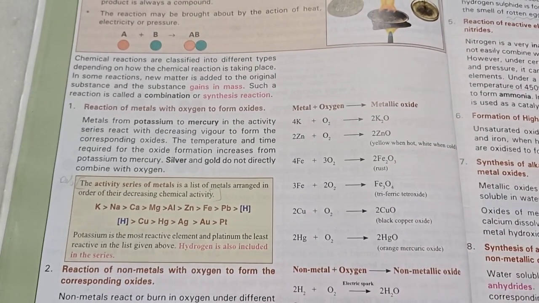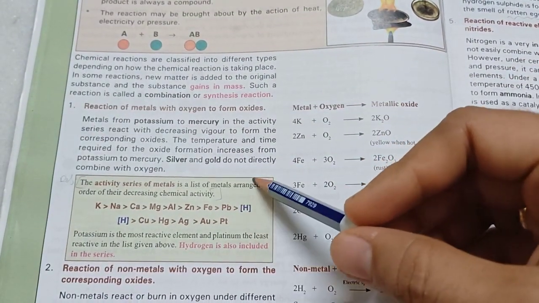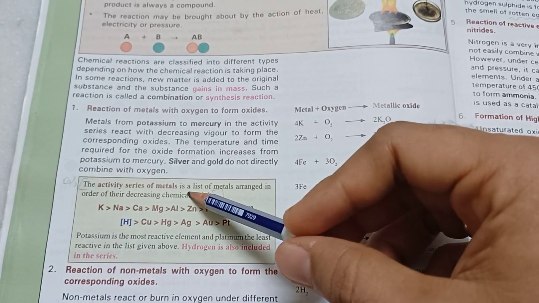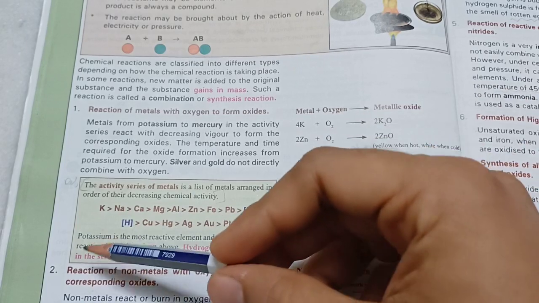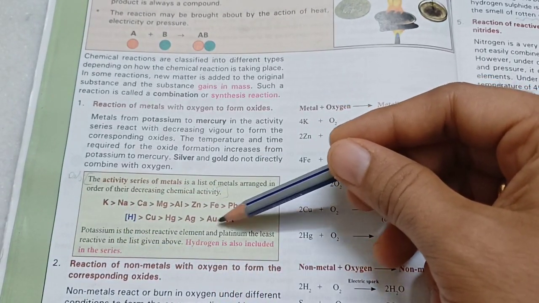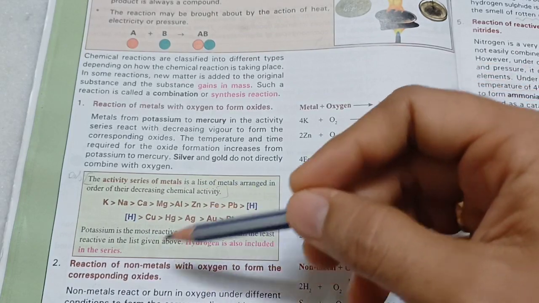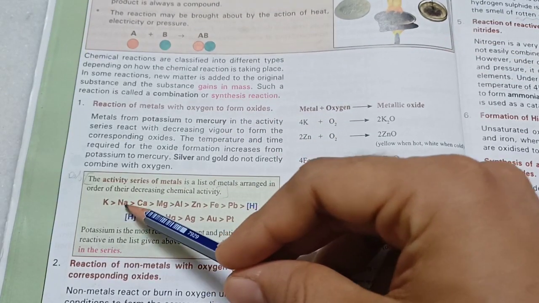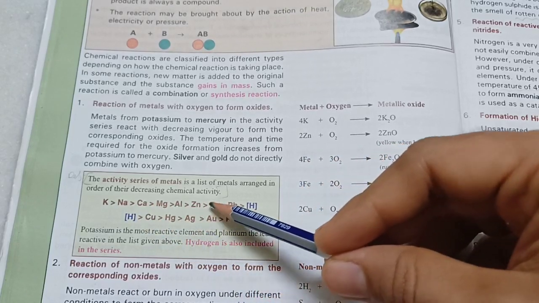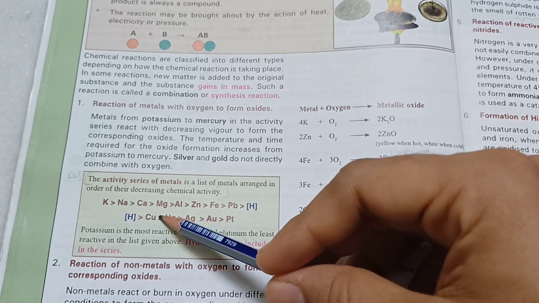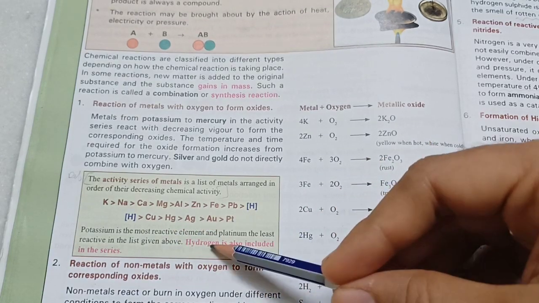Now remember the activity series. It's a list of metals arranged in decreasing order of chemical reactivity. So the most reactive out of these is potassium, the least is platinum. You can remember it with the help of some mnemonic. For example, what I used is KitKat nahi Cadbury mango wala din, जिंदगी फिर भी problematic है, Colgate हटाओ और अपनाओ Pepsodent.